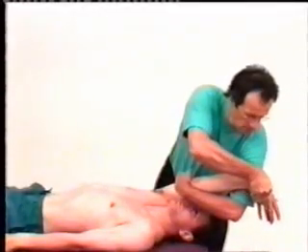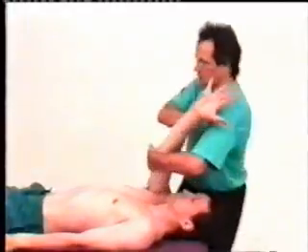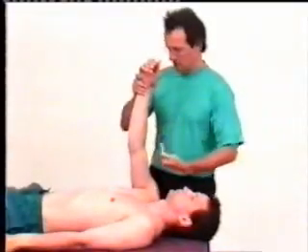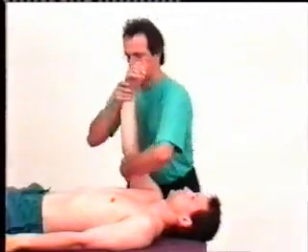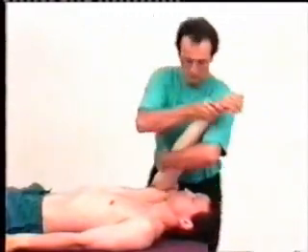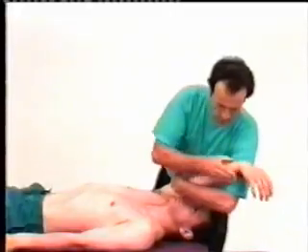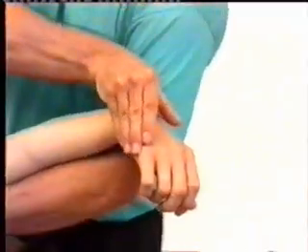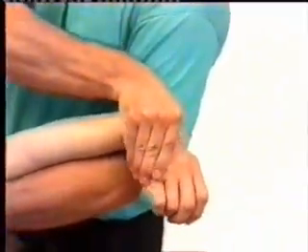Traction. Proximal grip. The distal grip is lumbrical on the back of the hand.